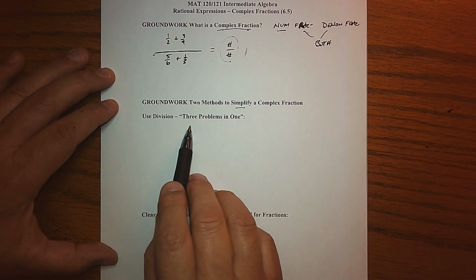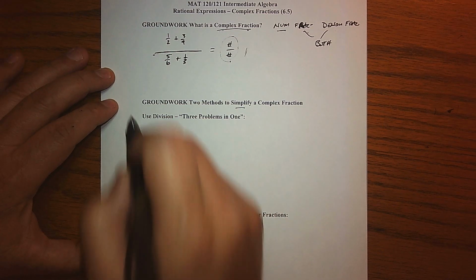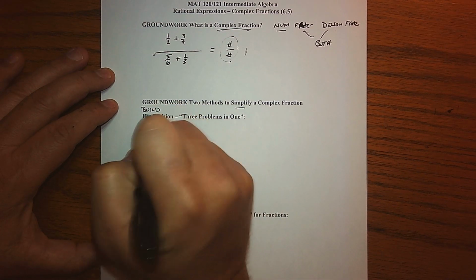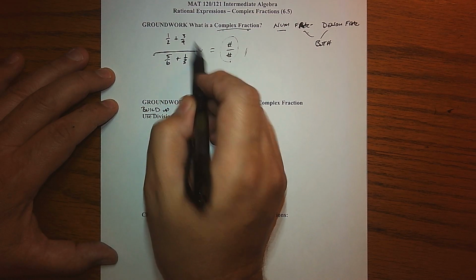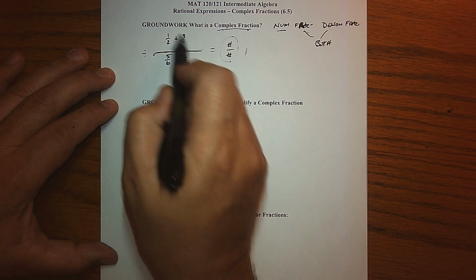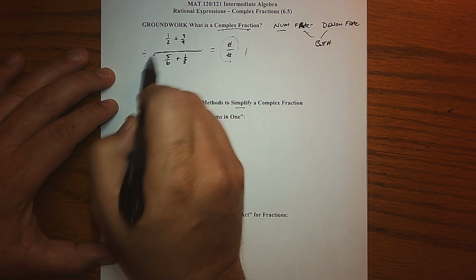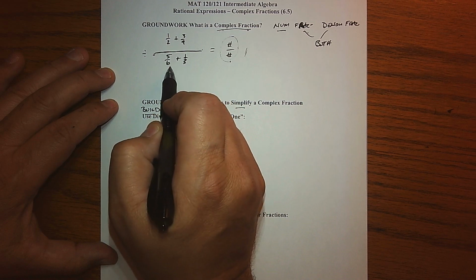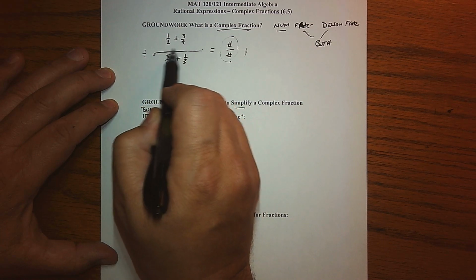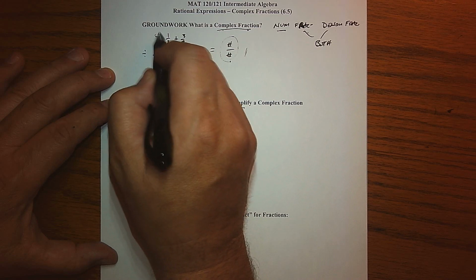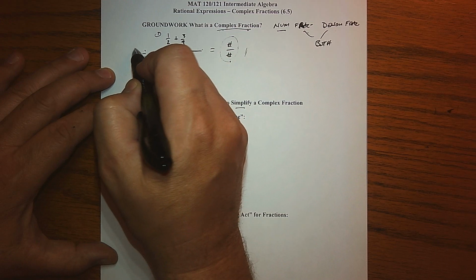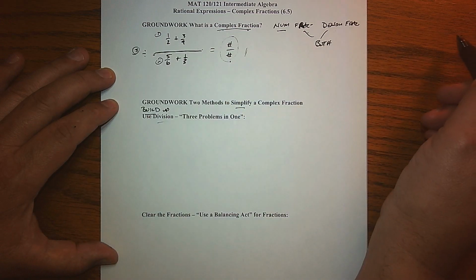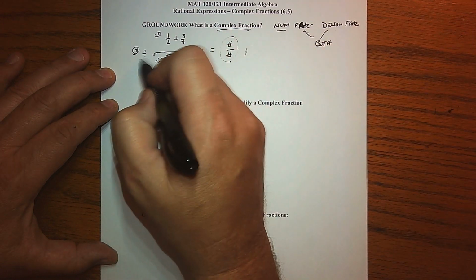In the three problems in one variety, what we're trying to do is build up to the division. Keep in mind, a fraction bar like this means we're dividing. So we're taking this sum, whatever it is, and we're dividing it by whatever this sum is down here. So we're going to simplify the top, that's one problem. We're going to simplify the bottom, that's a second problem, so that we can perform the third problem, which is dividing fractions altogether. So three problems in one, building up to the division.